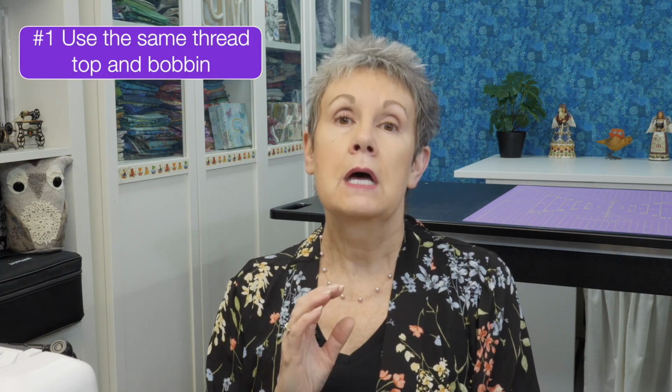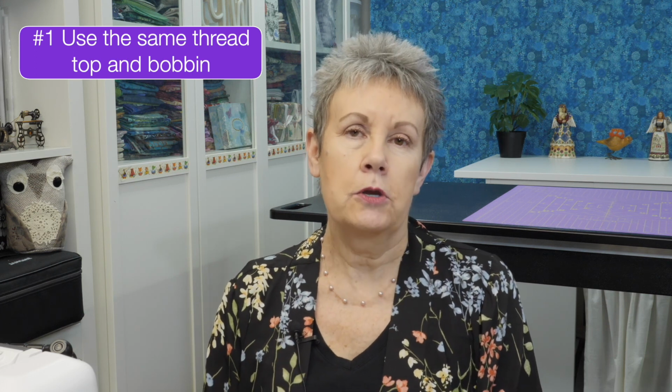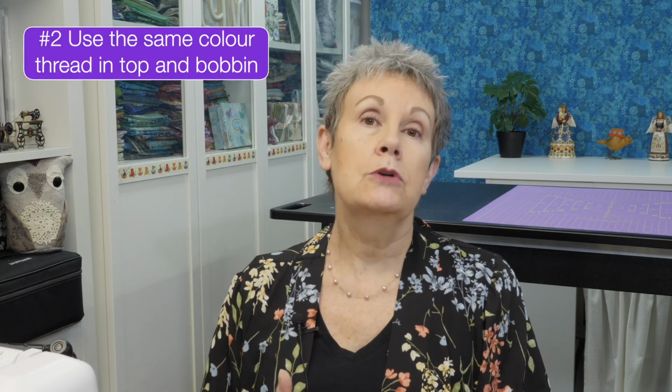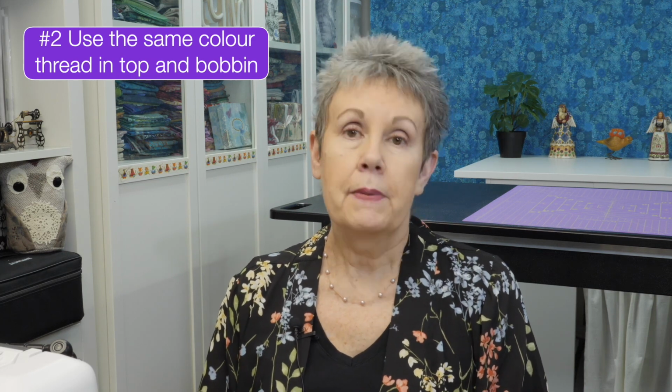First, and the very easiest one, is to match your threads top and bobbin, right? Use the same exact thread in the top that you're using in your bobbin. If you're not using the exact same thread, you could use the same color thread. So maybe you want to use a lighter thread in your bobbin, for example. But if you're using a navy blue thread on top, try and get a lighter, thinner thread that's also navy blue to use on the bottom. That way, if your bobbin thread does happen to come up a bit, you're not going to really see it.